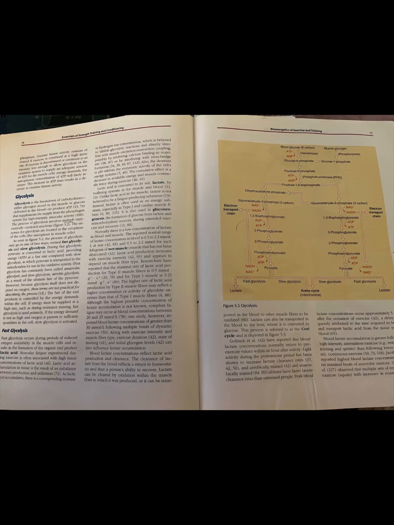If energy must be supplied at a high rate, such as during resistance training, fast glycolysis is used primarily. If the energy demand is not as high and oxygen is present in sufficient quantities in the cell, slow glycolysis is activated. Fast glycolysis. Fast glycolysis occurs during periods of reduced oxygen availability in the muscle cells and results in the formation of the organic end product, lactic acid.